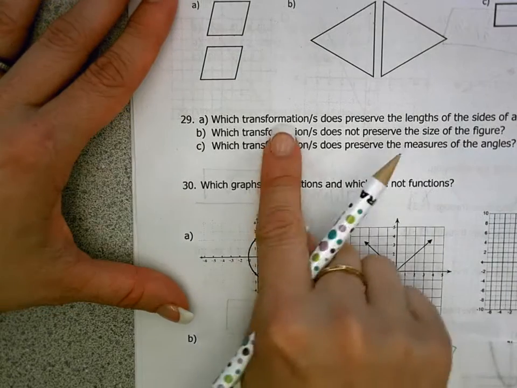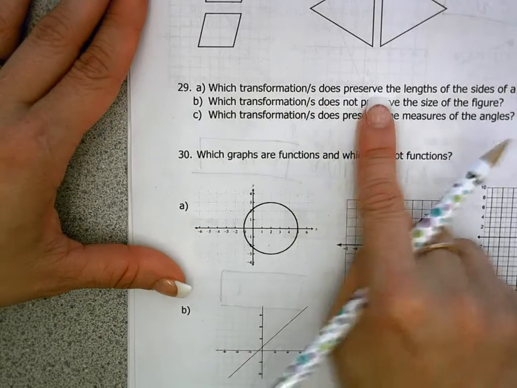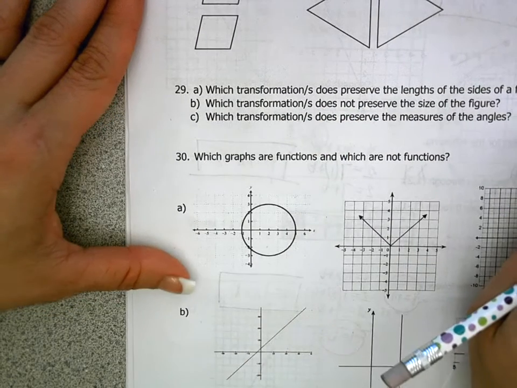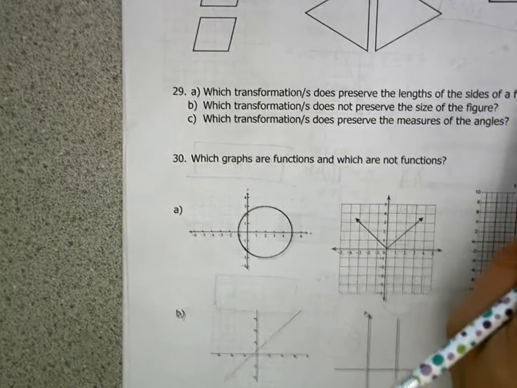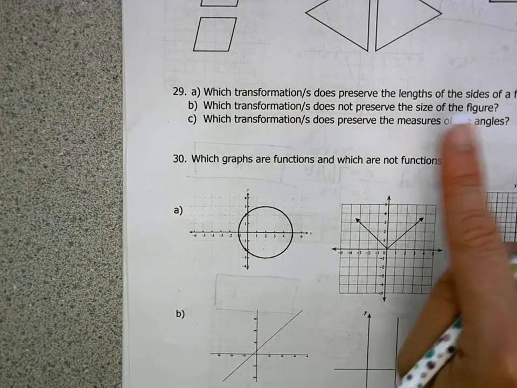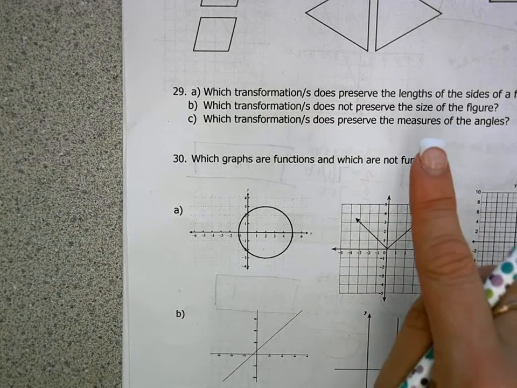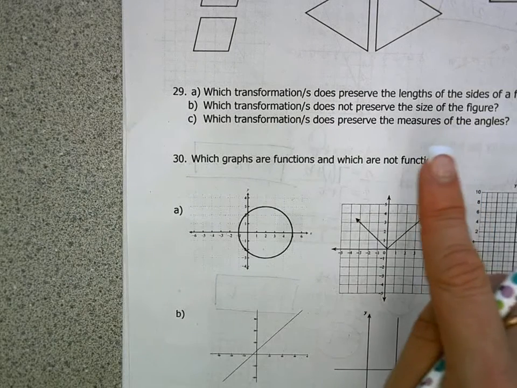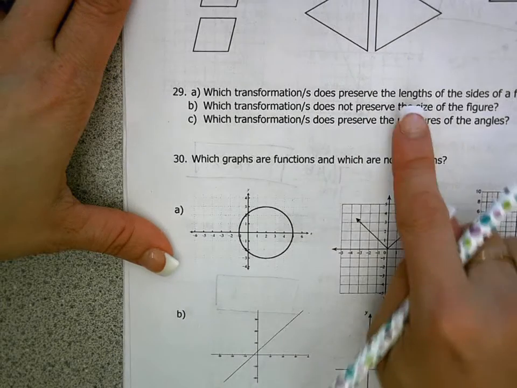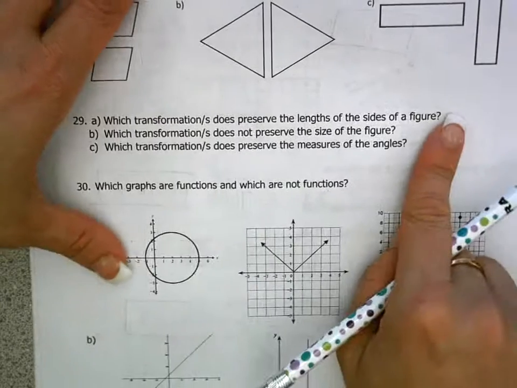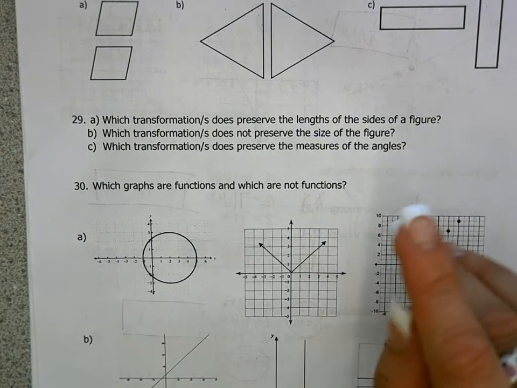Which transformation does preserve the length of the sides of a figure? What does that mean, basically? What's the only kind of transformation that changes something's size and shape? Dilation. So which kinds of transformation preserve the lengths of the sides? That means which ones will the side lengths stay the same? Translation.